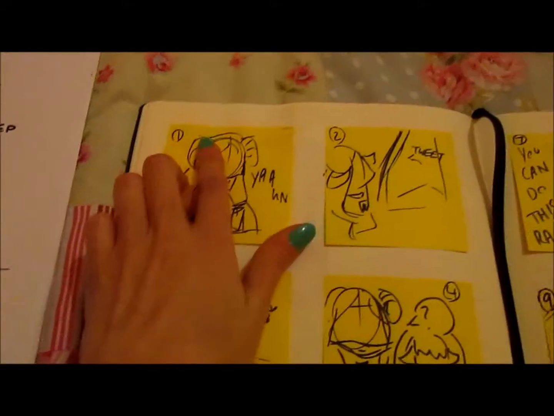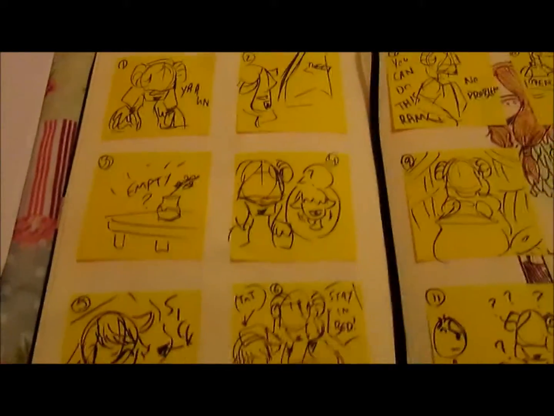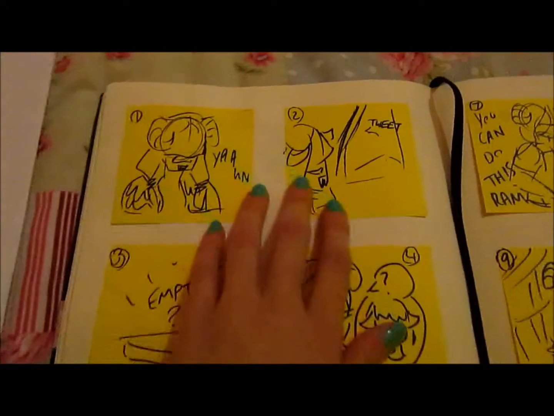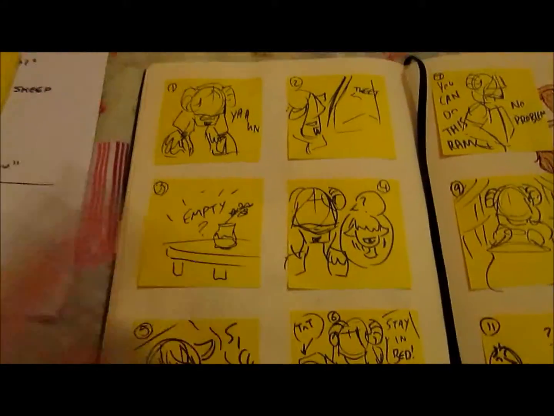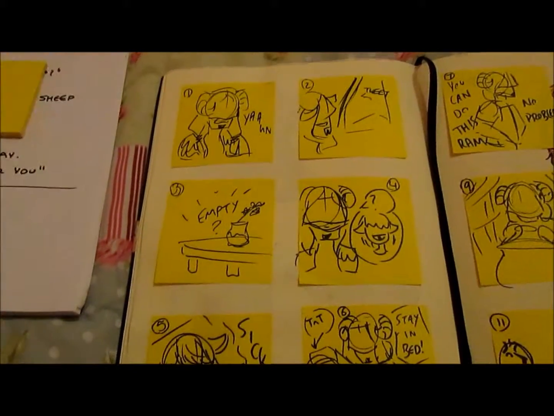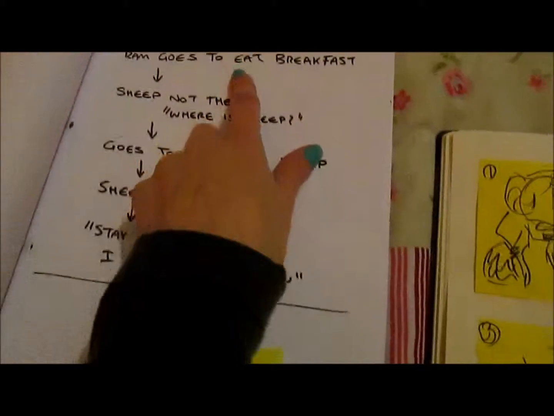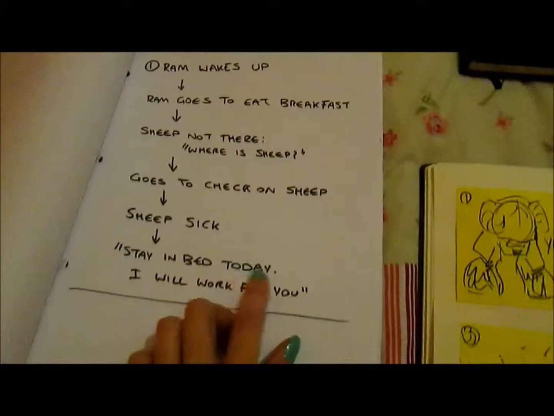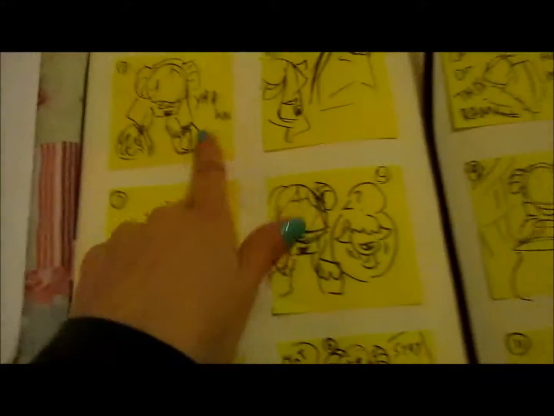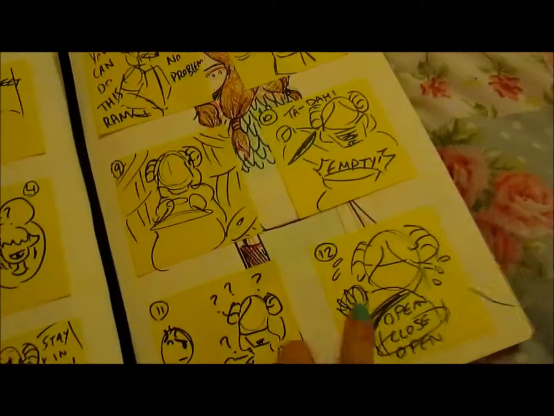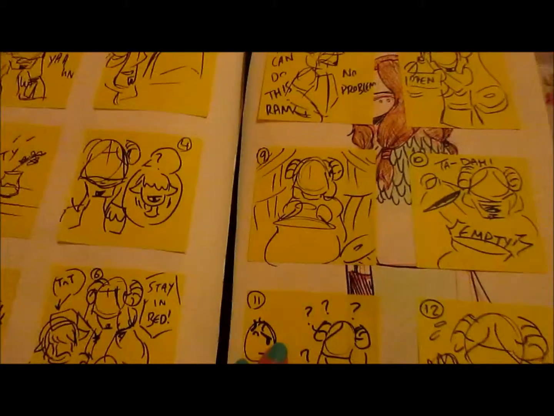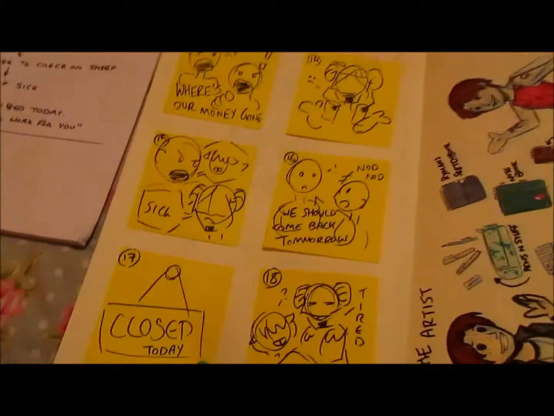So all you're going to do is number each of your post-it notes, making sure that you don't have any more than 18, and that's all you've got to do. You're going to go from your 3 main images, break each of those images down into 6 smaller images, and then turn them into panels. Hopefully that makes sense. If it doesn't, message me and I'll go into more detail.